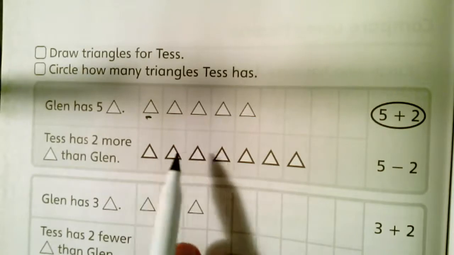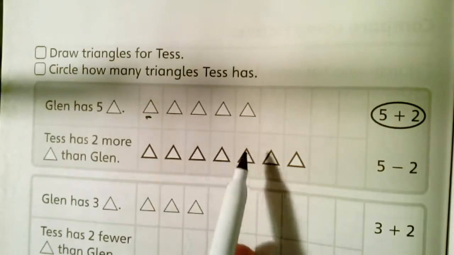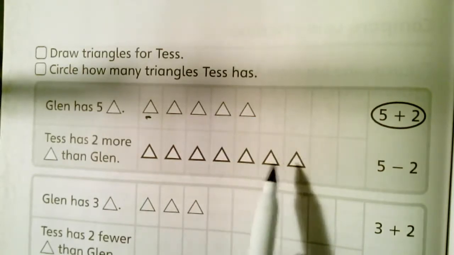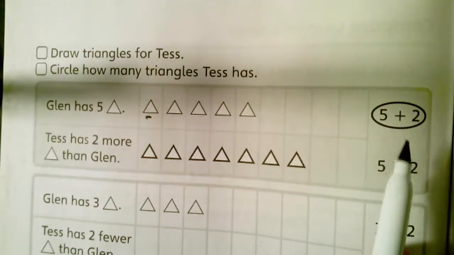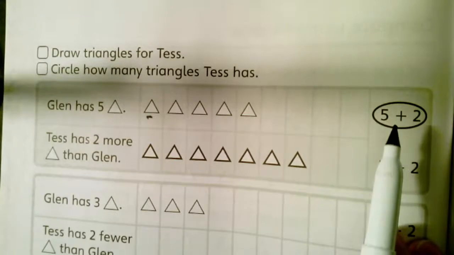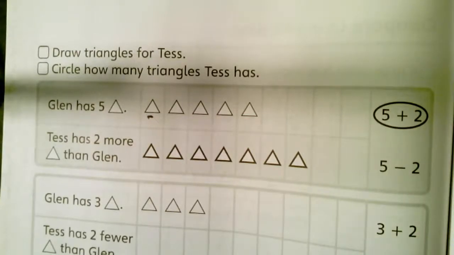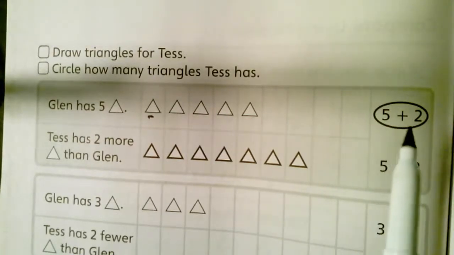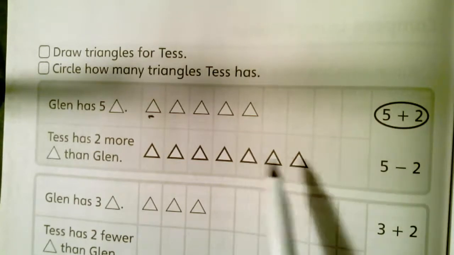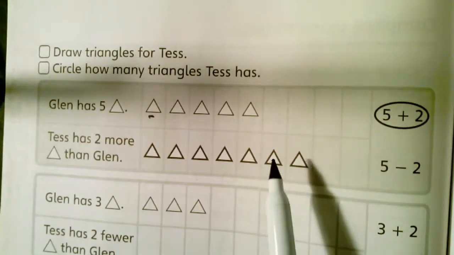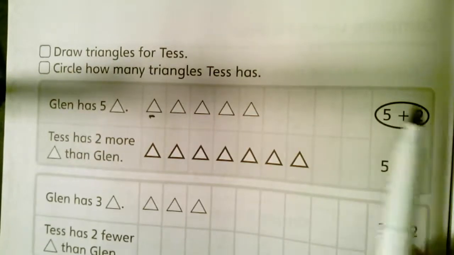So I drew 5 triangles, the same as Glenn, and then I added 2 more. Over here, I want to circle how many triangles Tess has. And so Tess, in this example, Tess had 5 plus 2, not 5 minus 2. So I circled 5 plus 2.